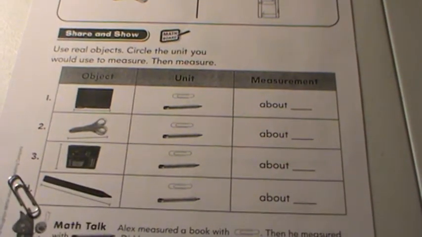So I'm going to move the camera. Maybe it might die on me. So we are going to measure the TV. And I'll turn the TV off so it's not distracting. Okay, so we are going to measure, if you all can see. Okay, you should be able to see that. So we are measuring how long the TV is. So I picked the pencil because this is a bigger item and I don't want to have to take a ton of paper clips. So I'm going to take my pencil.